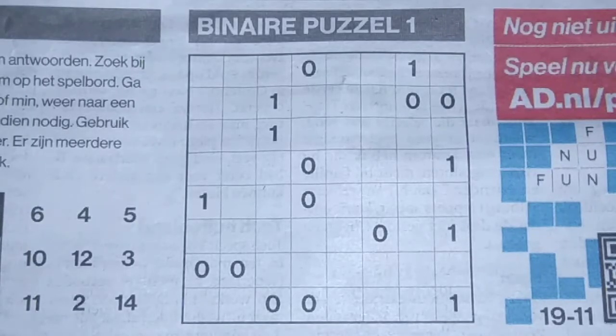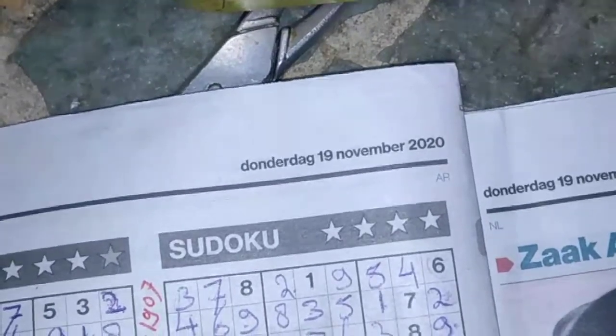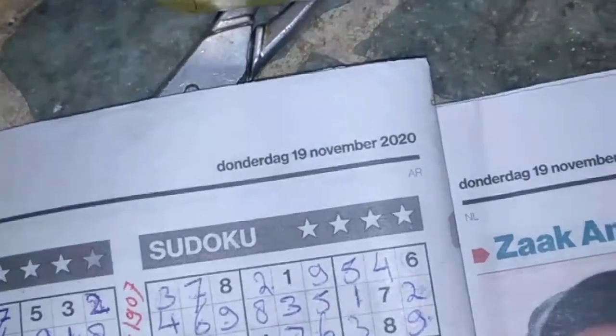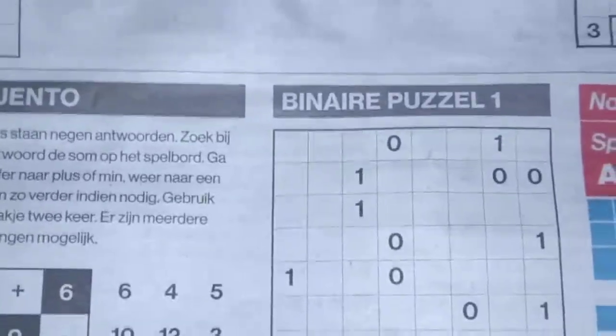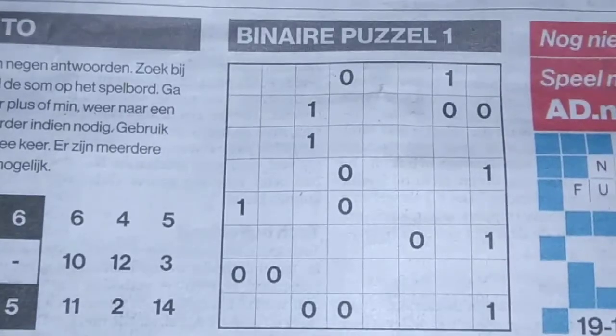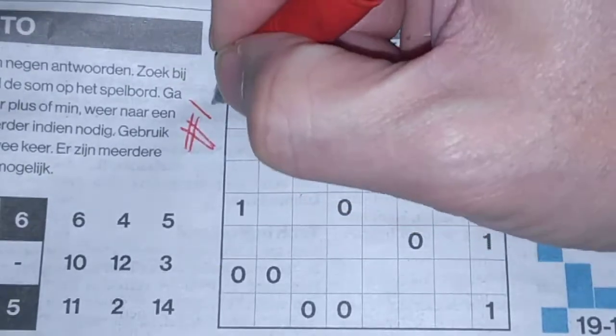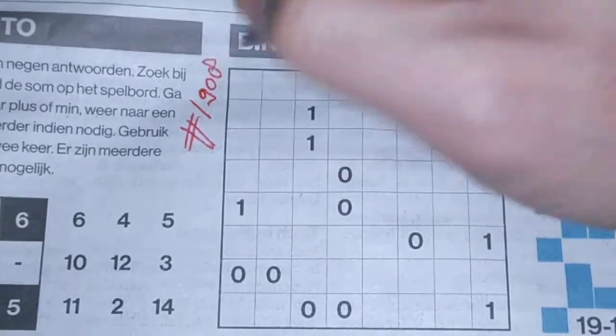We are back with the third Sudoku, a binary Sudoku, in today's newspaper, in addition to Thursday, November the 19th, 2020. The third Sudoku is a binary, number 1908.